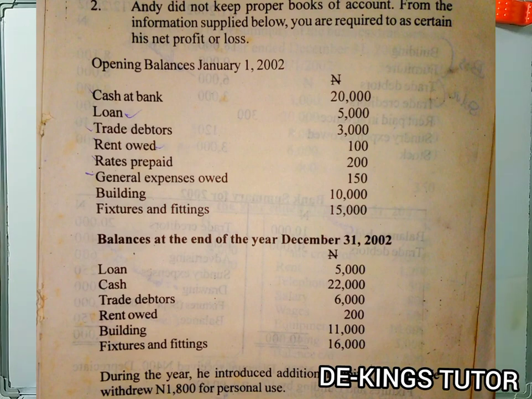Now we have opening balances, January 1st: cash at bank 20,000, loan 5,000, trade debtors 3,000, rent owed 100 naira, rates prepaid 200, general expenses owed 150, building 10,000, and fixtures and fittings 15,000. Now we have balances at the end of the year, December 31st, 2002: loan 5,000, cash 22,000, trade debtors 6,000, rent owed 200, building 11,000, fixtures and fittings 16,000. During the year, he introduced additional capital of 1,200. He withdrew 1,800 for personal use.